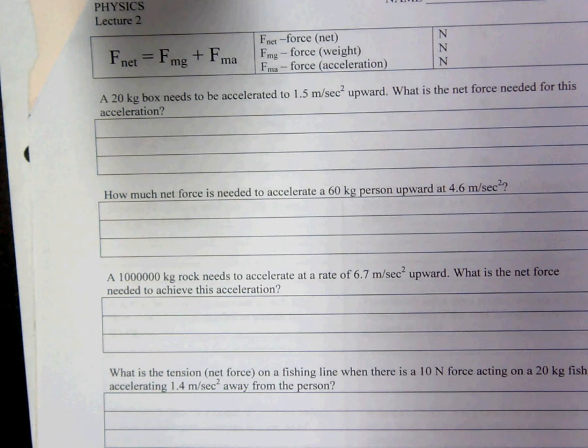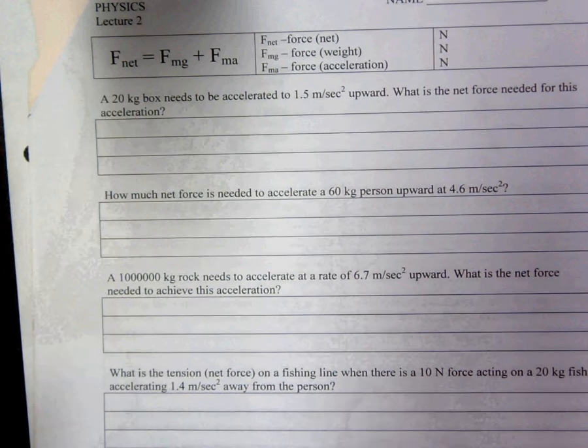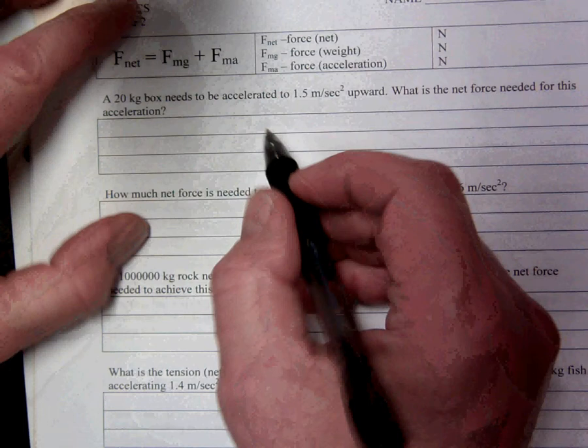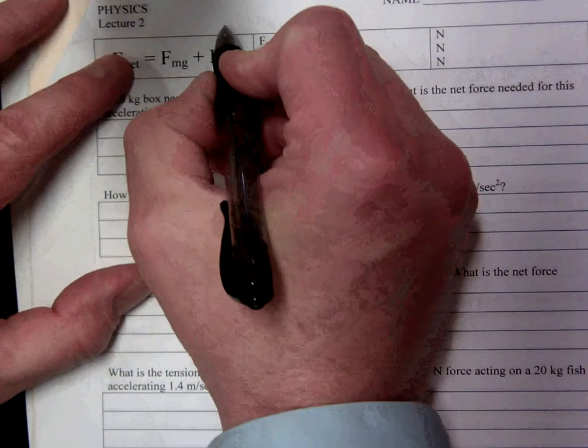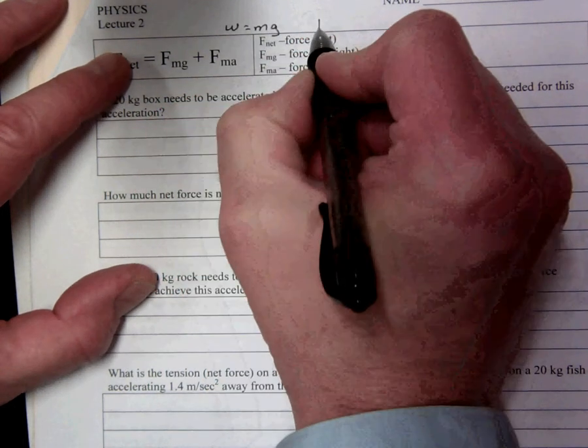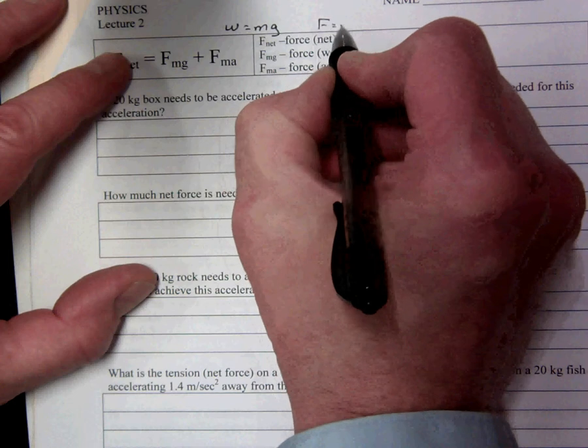Welcome back to lecture 2 on Newton's laws. This one is just an extension of lecture 1. Now remember, if we look back in the first one, we just either figured out the weight or the acceleration.